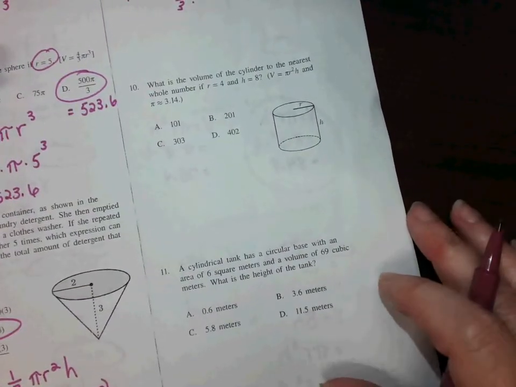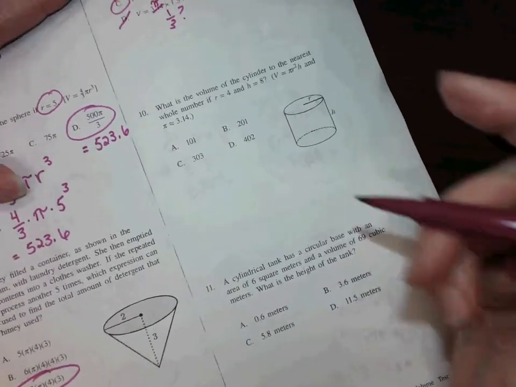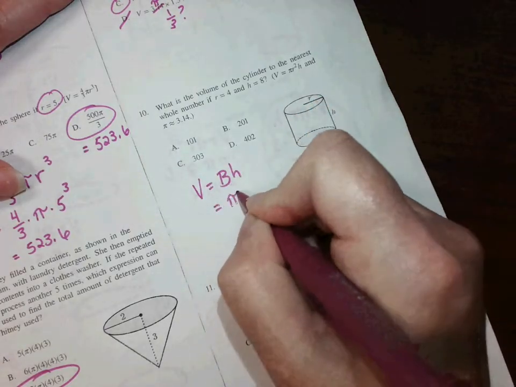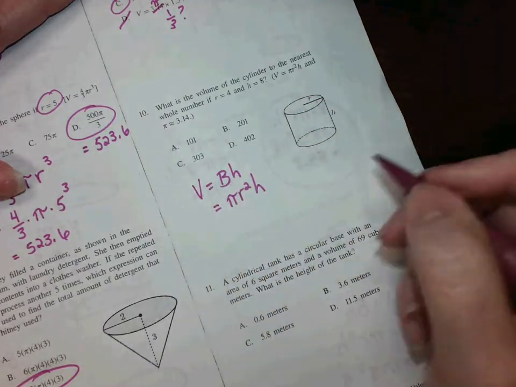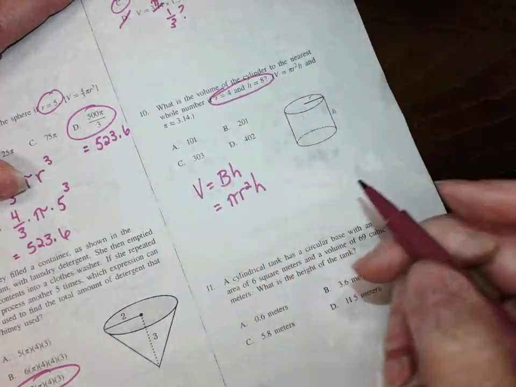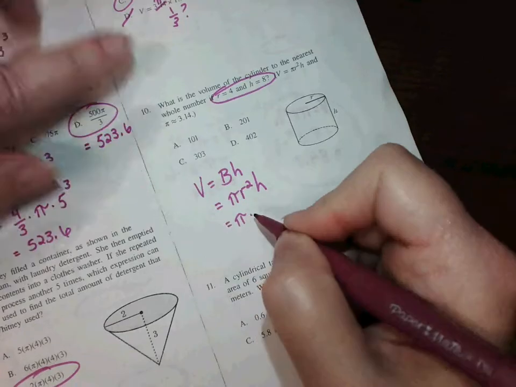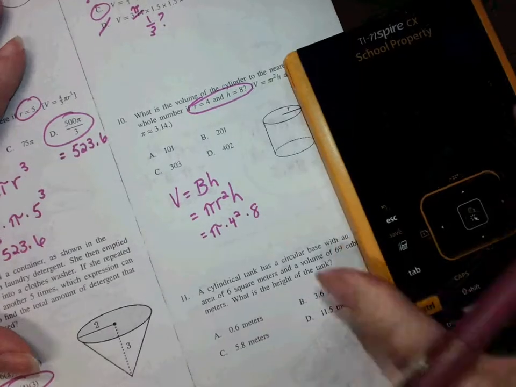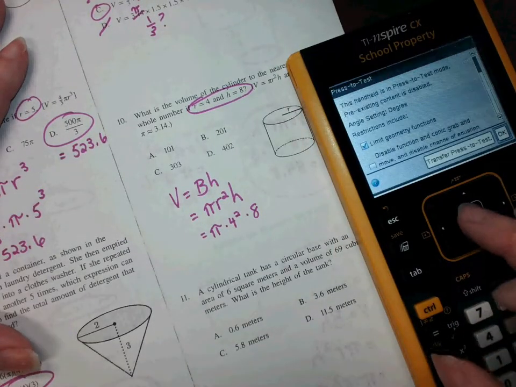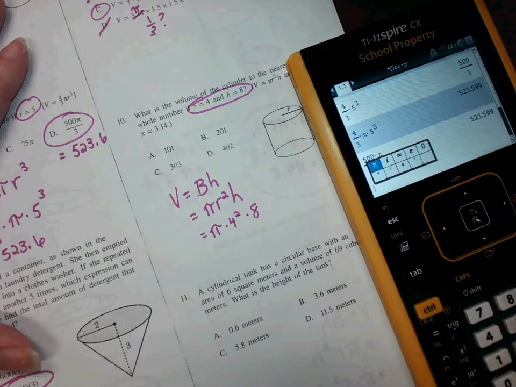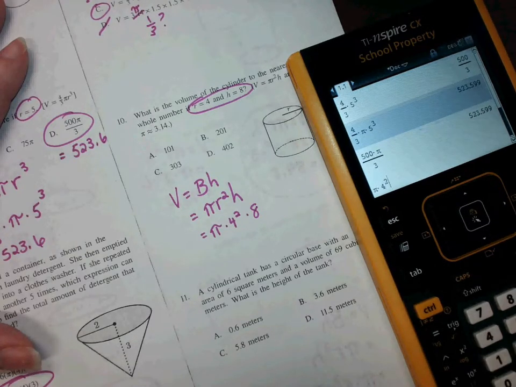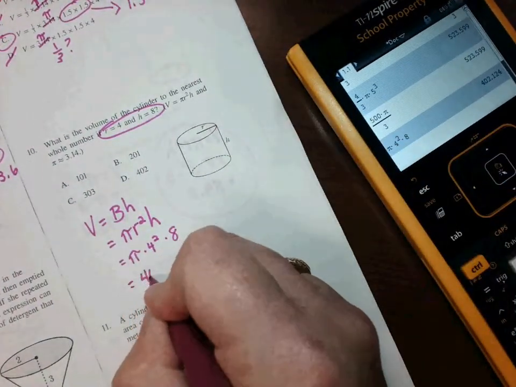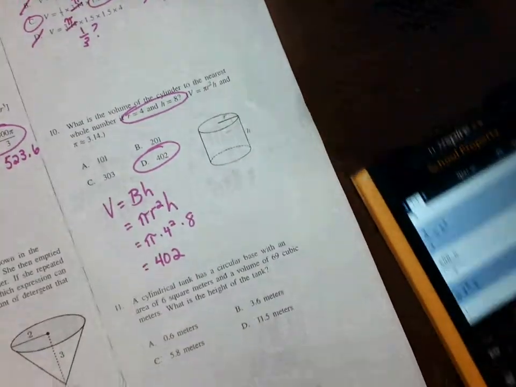Number 10, what is the volume of the cylinder to the nearest whole number? So volume of a cylinder, on your formula chart it says this. We break down the big B to pi r squared times the height. So when I fill this in, I'm going to fill it in with that information. Pi times, my radius is 4, so it's 4 squared, times my height is 8. Put that into the calculator, and I get 402.1. And there's my answer right there.